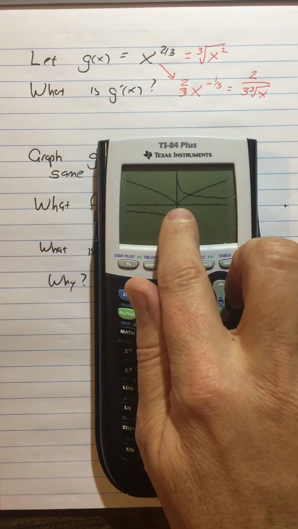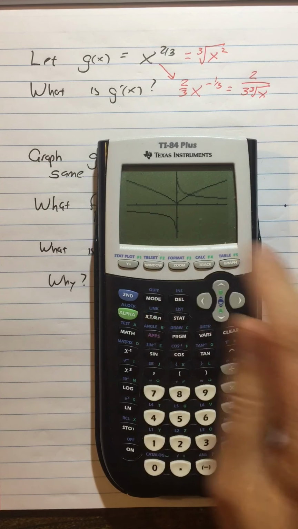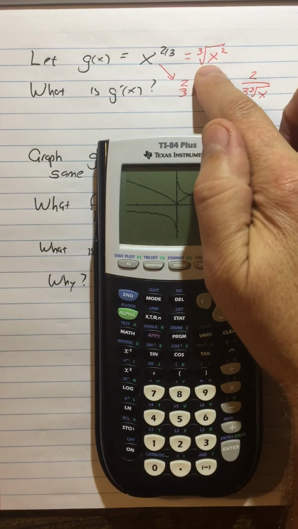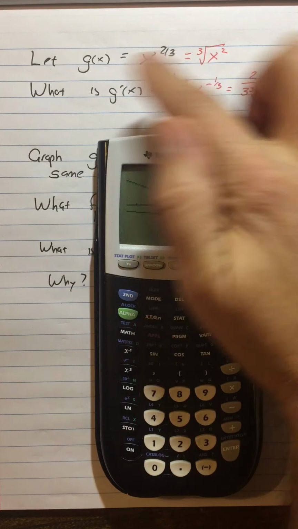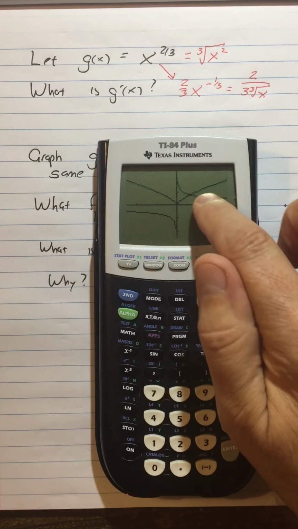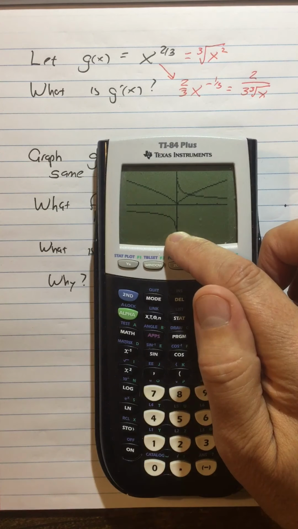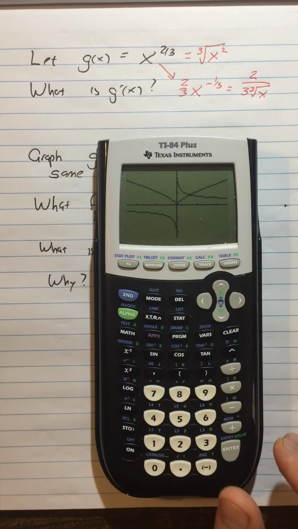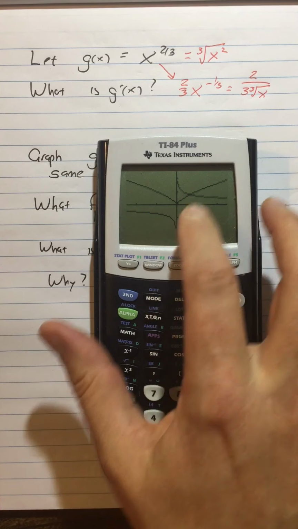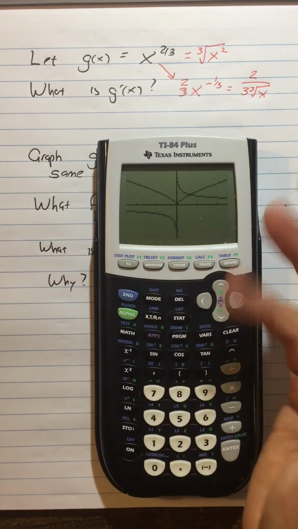Is there a hole there? Is there a hole at 0, 0? No, because the cube root of x squared is just 0. So g of 0 is 0. There's no hole in the graph. But g prime clearly has a vertical asymptote, right? And in fact, it's going to negative infinity on one side, positive infinity on the other side. So g prime doesn't even exist as a limit there.